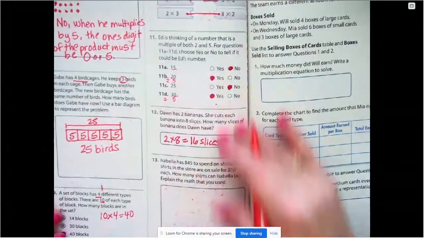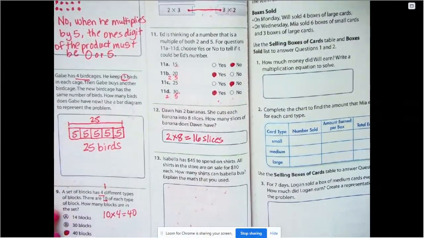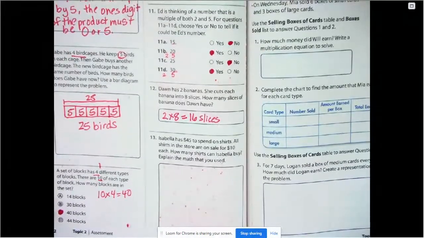Okay, go ahead and get all of that written down. Pause if you need to. If you're still working on either one of these, you need to pause so you can get that written down, because we are moving up to the last one on this page.